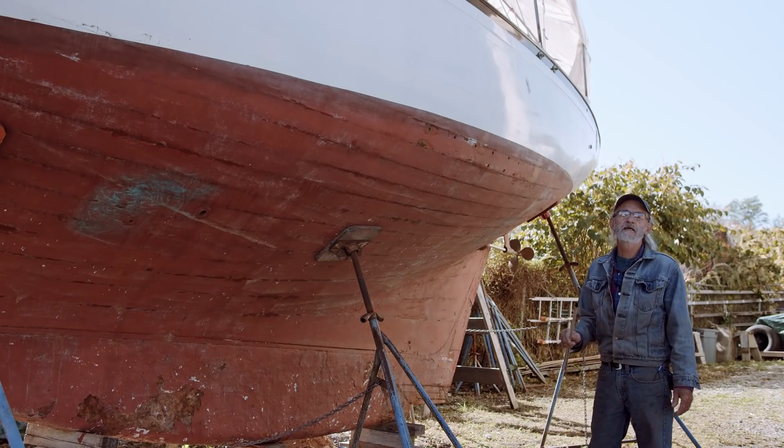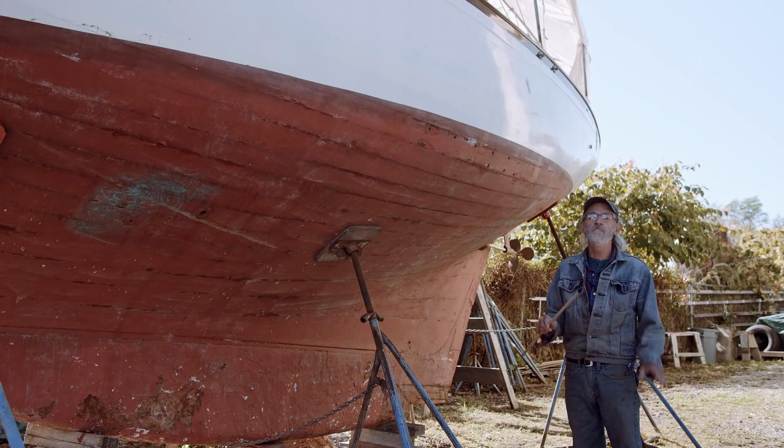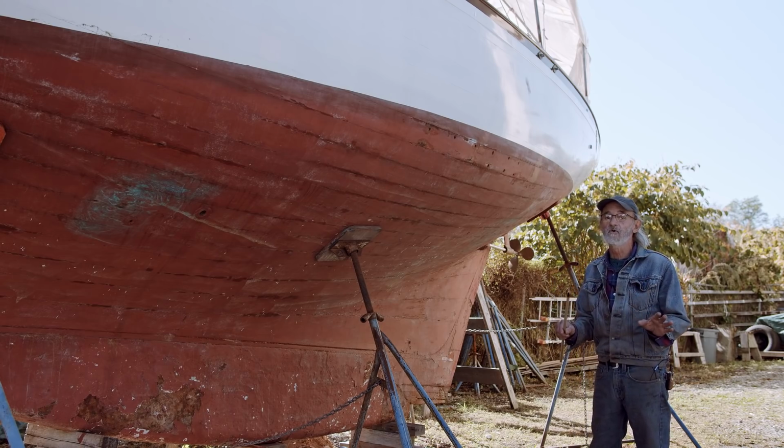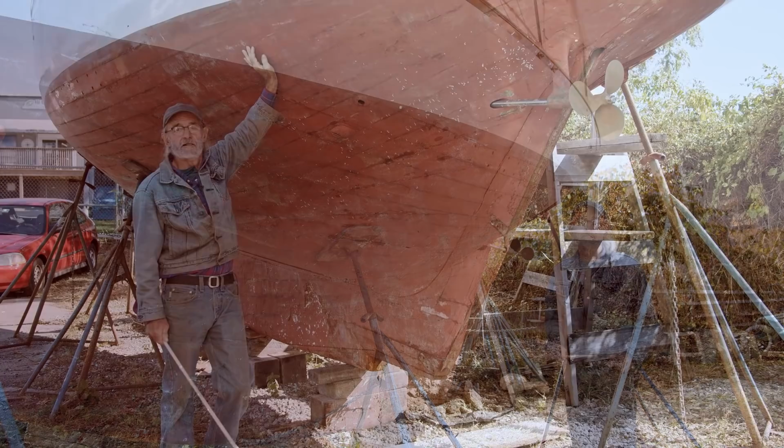Now I'm going to move back aft and show you quite a few more pieces of the boat and quite a bit more nautical terminology.